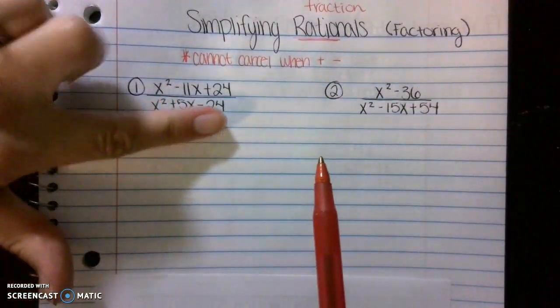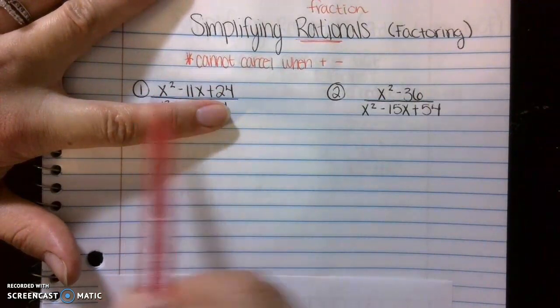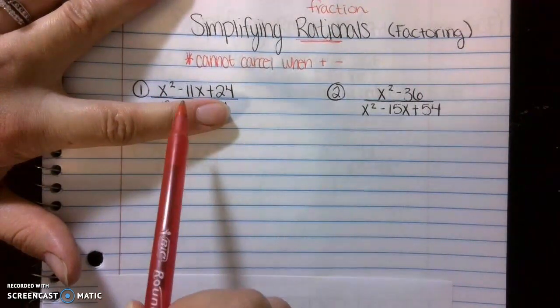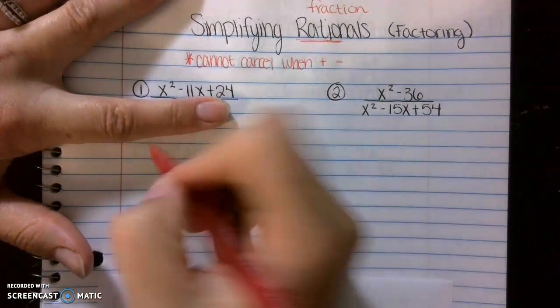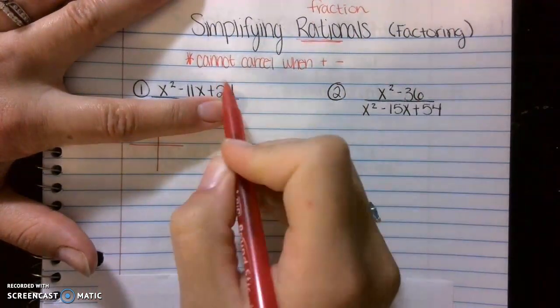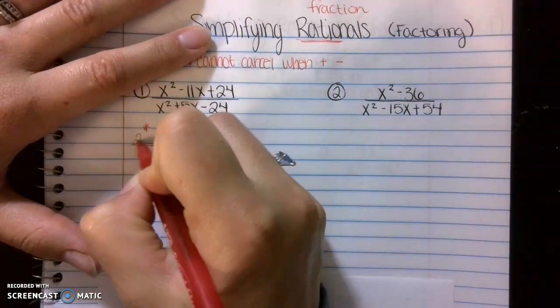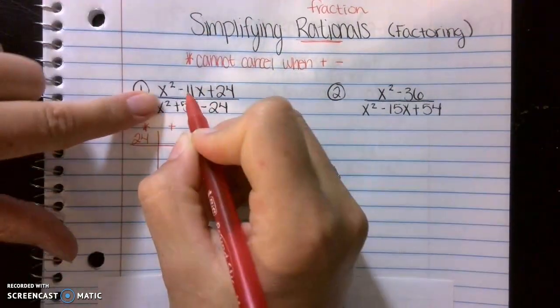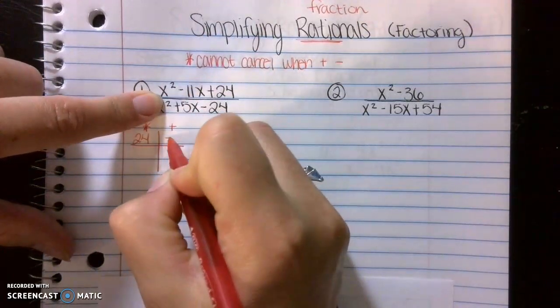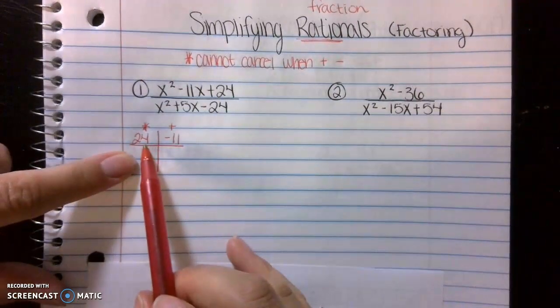I'm going to cover this bottom one up with my finger, and we're just going to look at this top quadratic, x squared minus 11x plus 24. I want to go ahead and factor that quadratic. So what multiplies to get me 24 that will add to get me negative 11? Again, I'm ignoring the bottom for now and just focusing on the top.